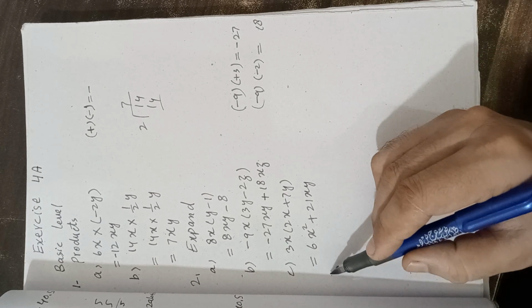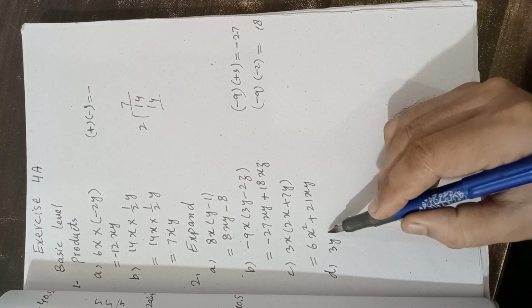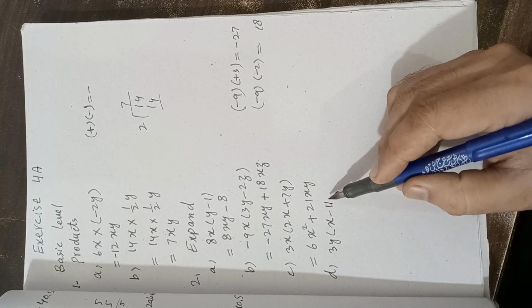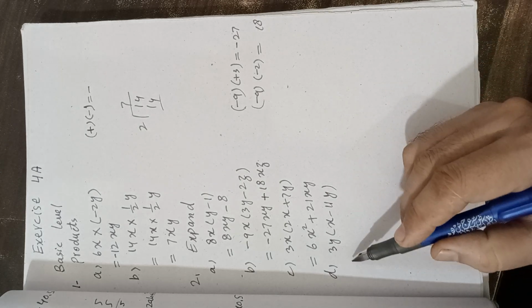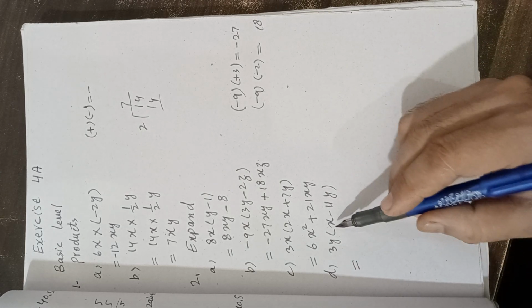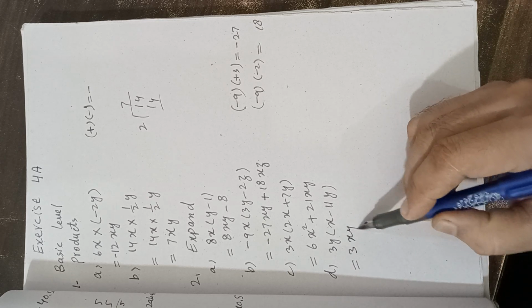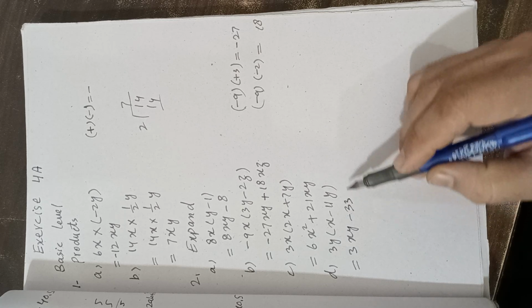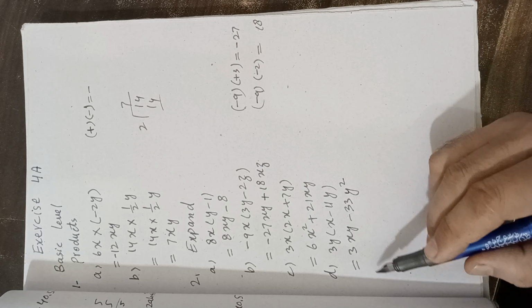Then there is D part, which is 3y into x minus 11y. 3 1s are 3, and y multiplied by x, it will become xy. Then 3 11s are 33, and y multiplied by y will become y square.